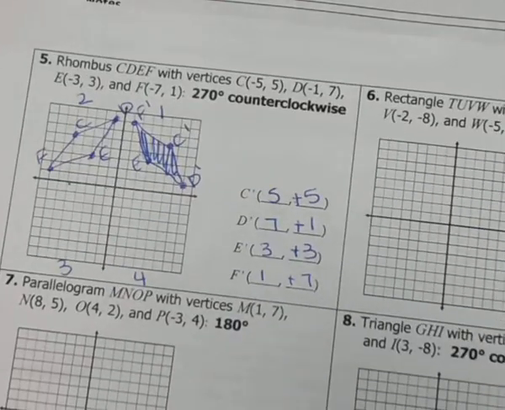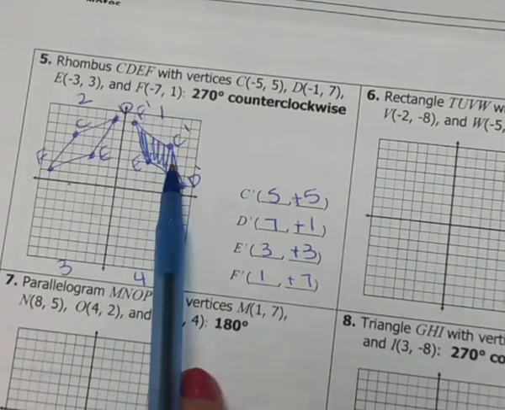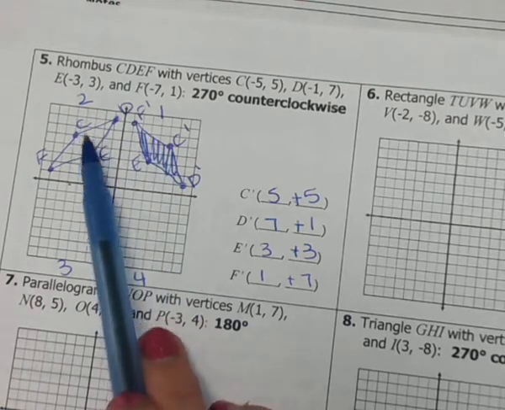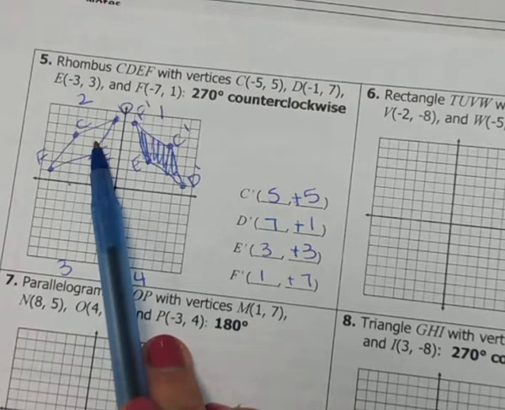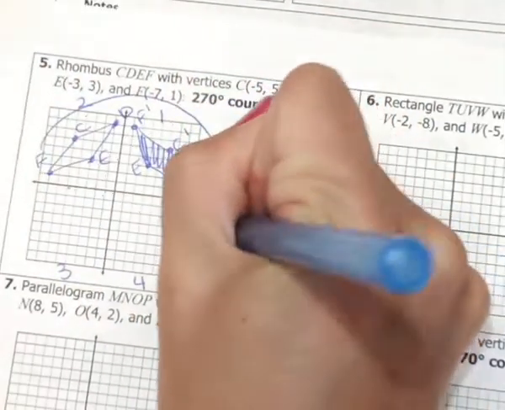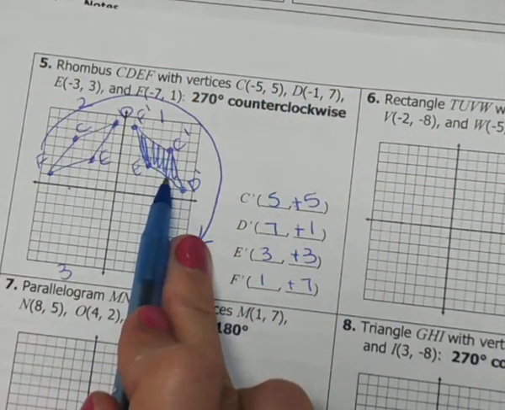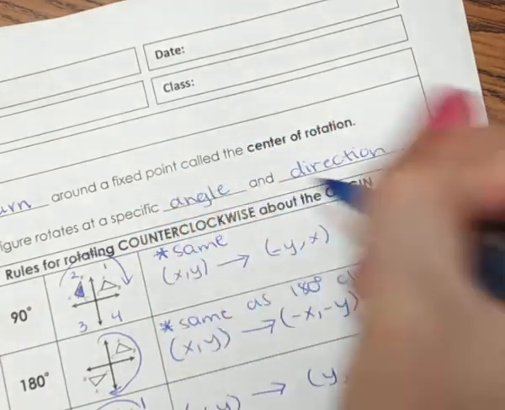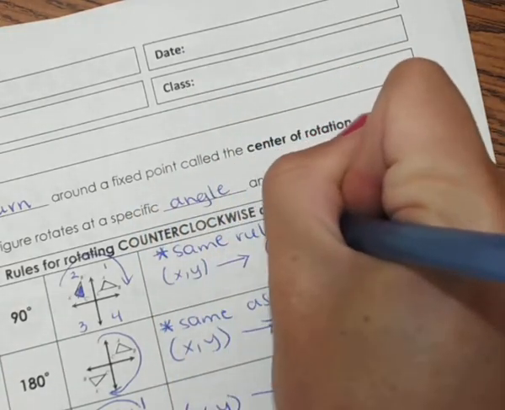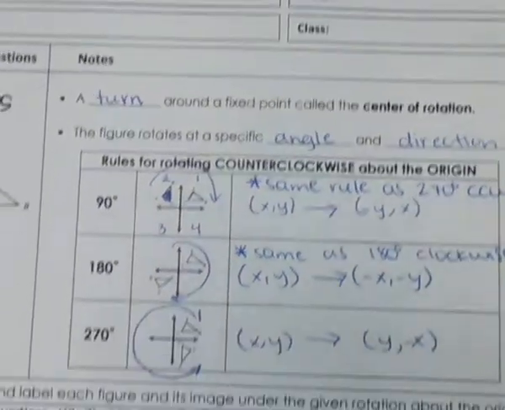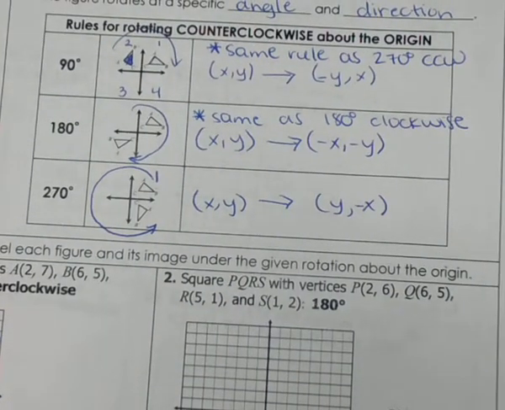Look at number 5. Here's our pre-image. We rotated it 3 quadrants, which is 270 counterclockwise. If I rotate this image, pre-image, 90 degrees clockwise, it will land in the exact same spot. Remember, clockwise is now this way, and 90 degrees is just 1 quadrant. So let's just make a little note of that under our rules. You use the same rule as 270 counterclockwise. CCW stands for counterclockwise. So the same will apply for 270.